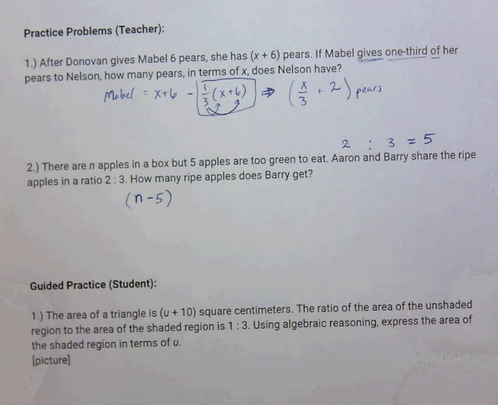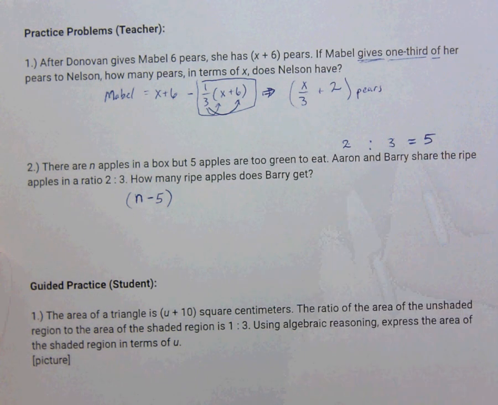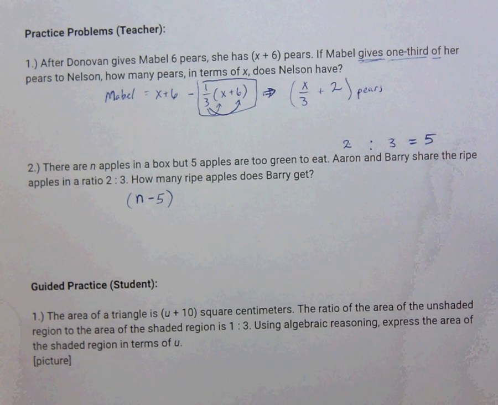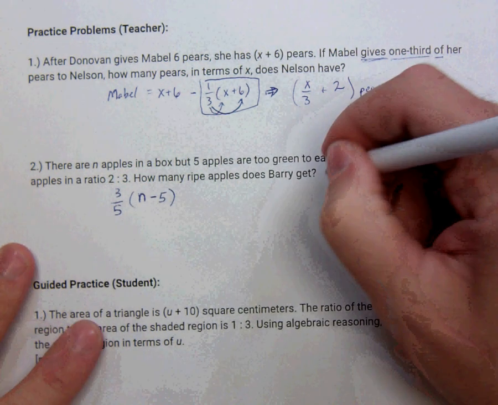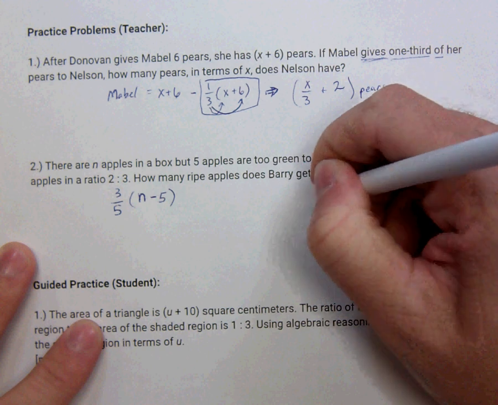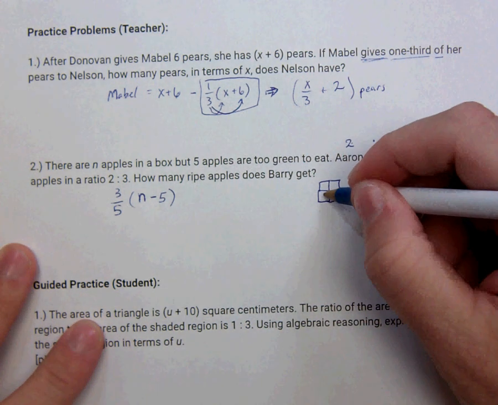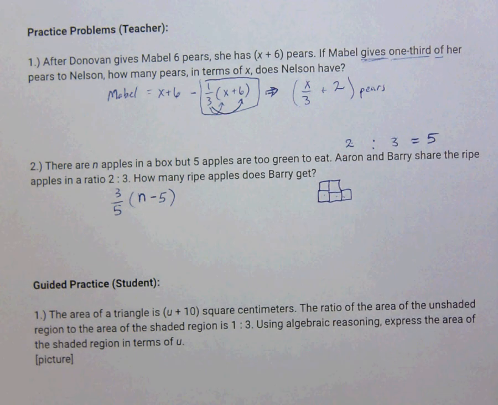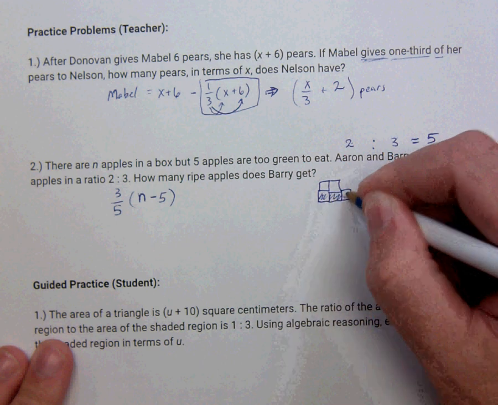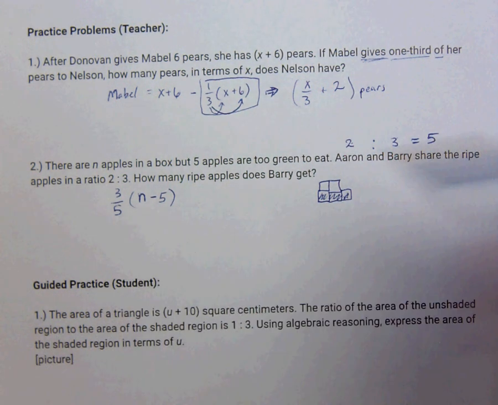So basically, the apples are in a ratio of 5, some number multiplied by 5, and he got 3/5 of them. Another way to think about that is we have 1, 2, 3, 2 to 3. He got 3 parts out of the 5 total. I hope that makes sense. If not, please tell me tomorrow. So we got 3/5, and how many ripe apples did Barry get?